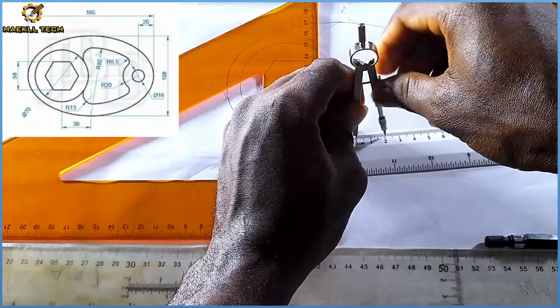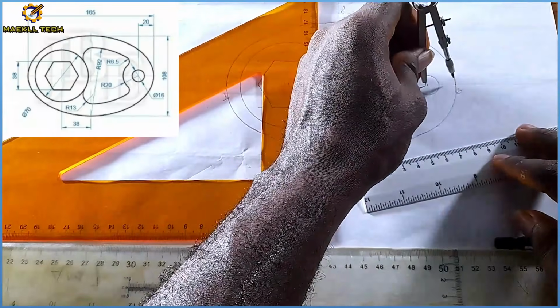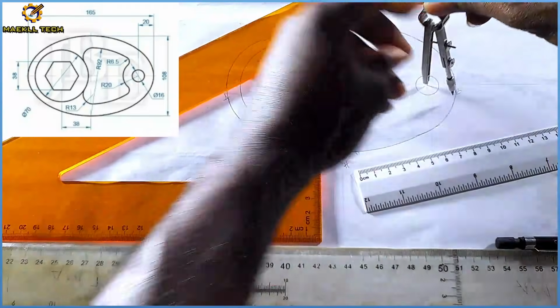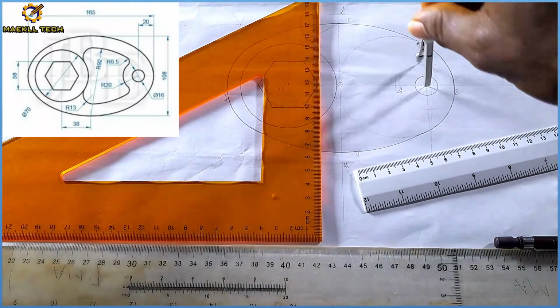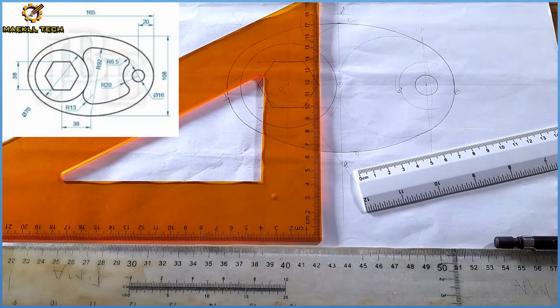Radius 20. Now this radius 20 circle, I won't make it bold yet. I'll just make it faint. Then I will come back. So I'm just going to draw this faintly like this, as you can see, faintly like that.